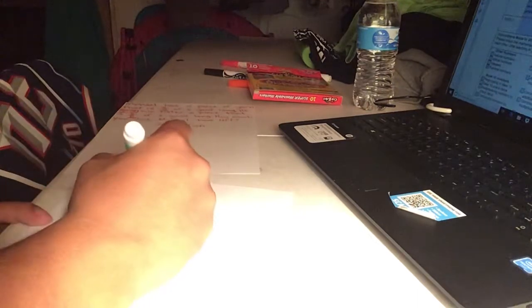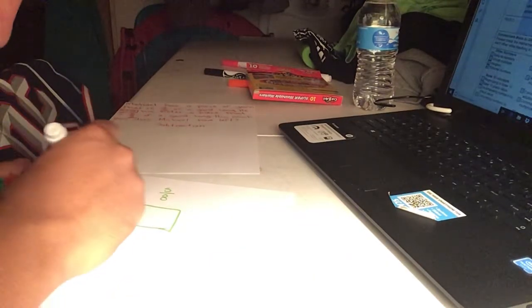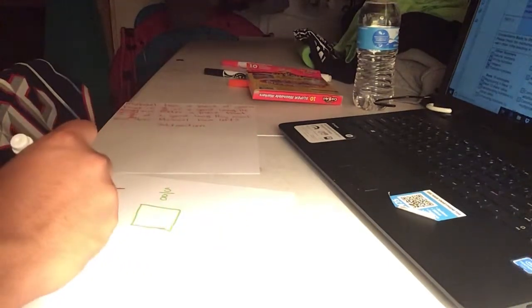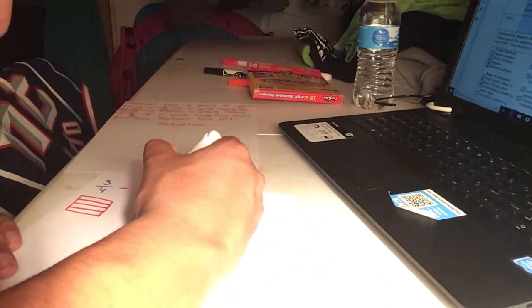The way I'm gonna set this up is I'm gonna draw two boxes to represent both fractions. Now for the 3/4, I'm gonna draw these horizontally, and for the 5/8, I'm gonna try to separate them as close as I can, represent with 7 lines, so that it represents the eighths.